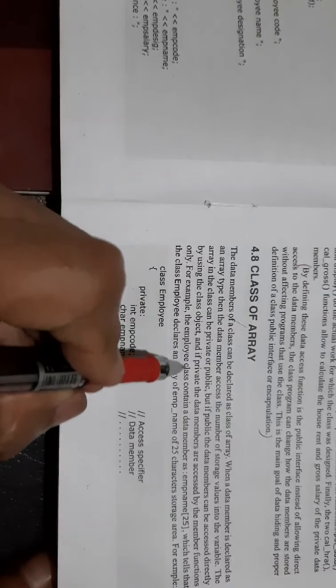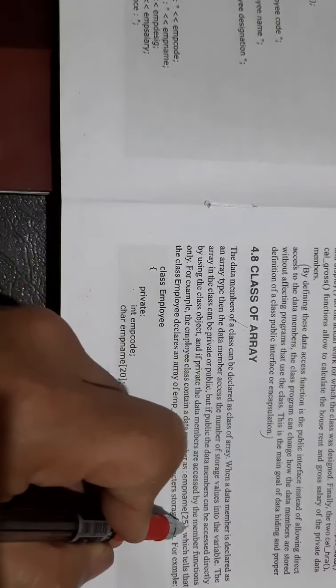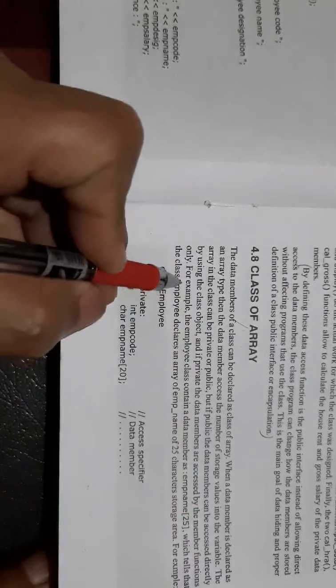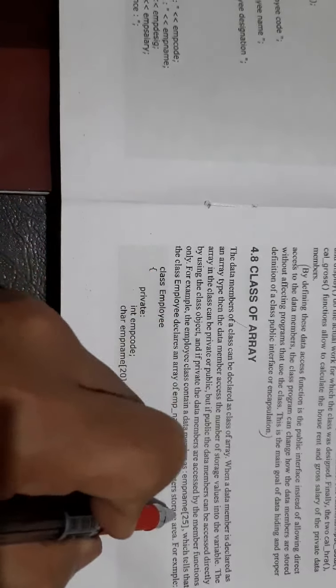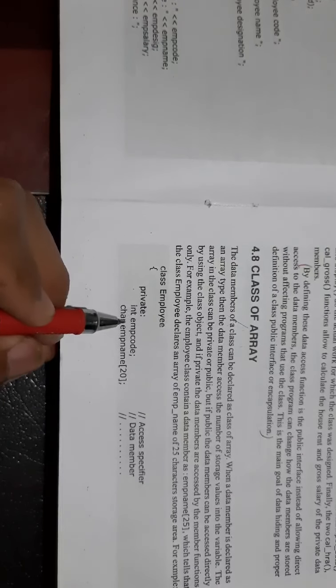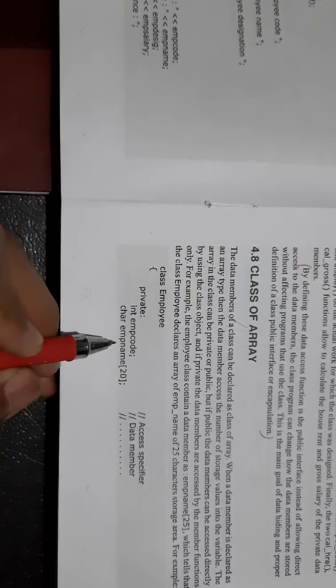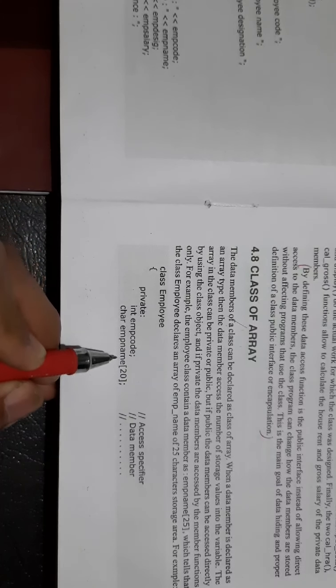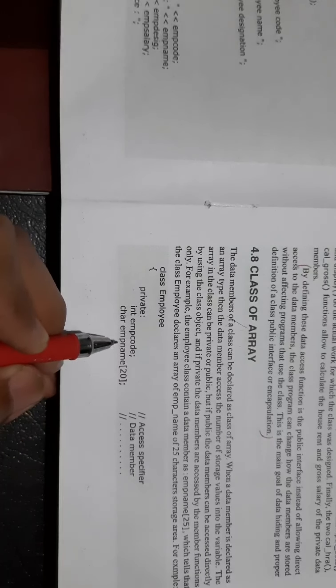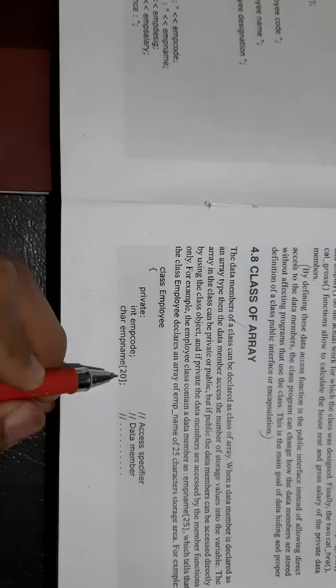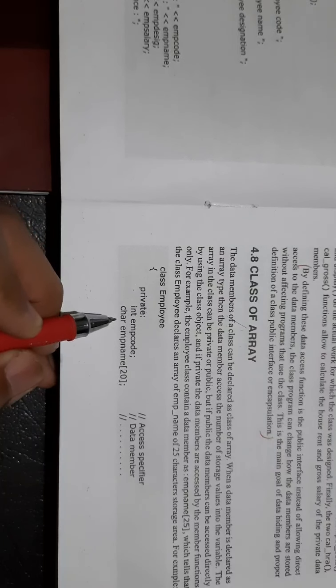So, for example, the employee class contains a data member emb name 25, which tells that the class employee declares an array of employee name of 25 character storage. So like I've said, here this is a normal variable, right? But this is an array name, right? An array name with a subscript or index 20. So maximum the employee name will be only up to 20 characters long, okay. That's why the data type is character.